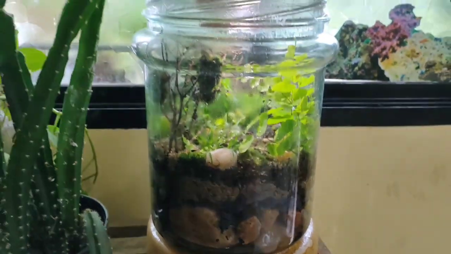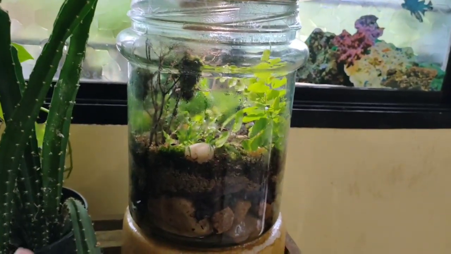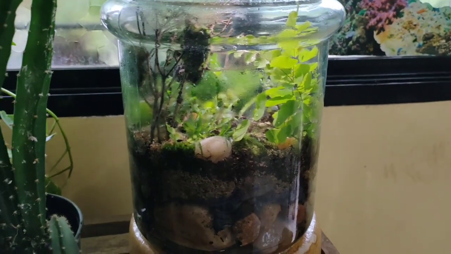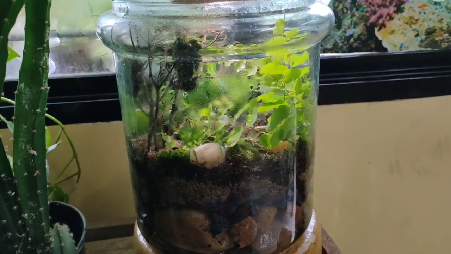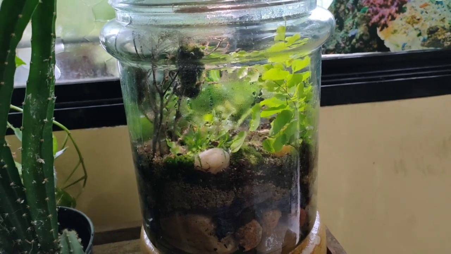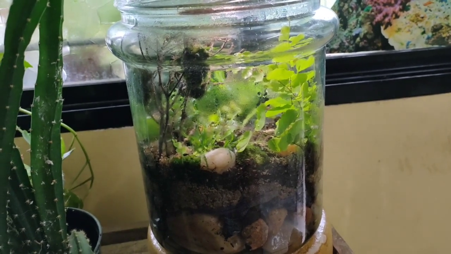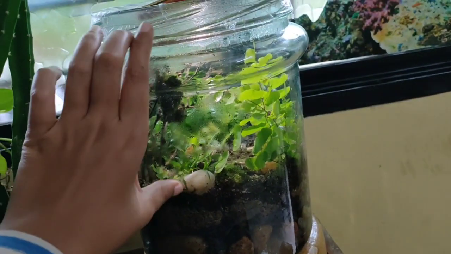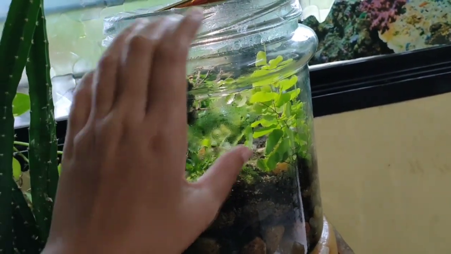So you see, here is my second terrarium project. You see how beautiful it looks. It looks like a rainforest, like a real rainforest on the earth. So you see, layer by layer, there are different layers. Like this is the first layer of environment.